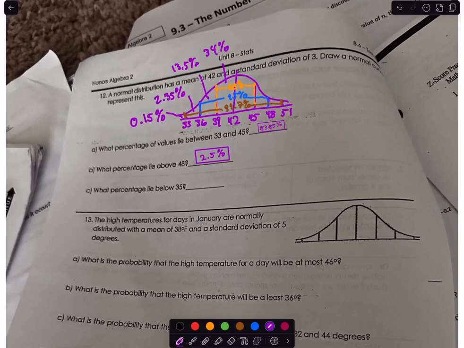This one might be a little off. It's slightly less than 2.5%, but that one I'm a little not sure.